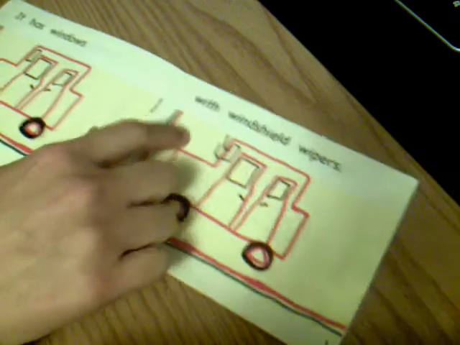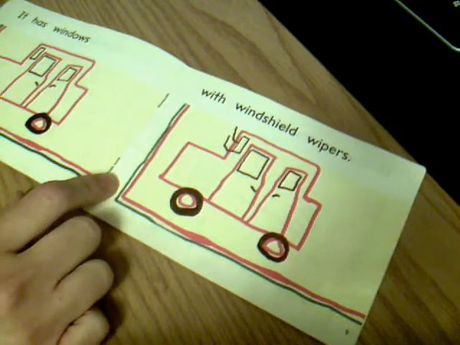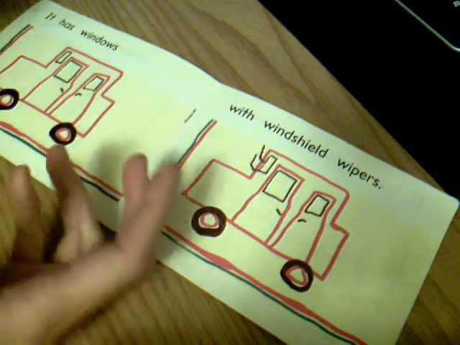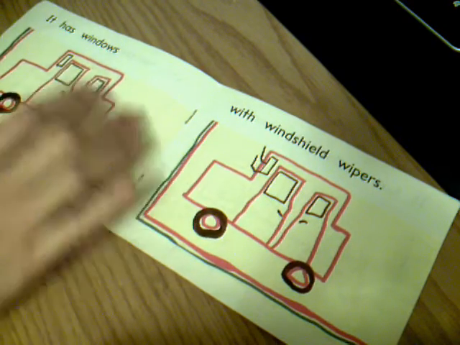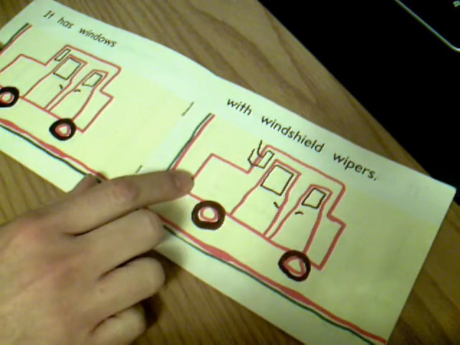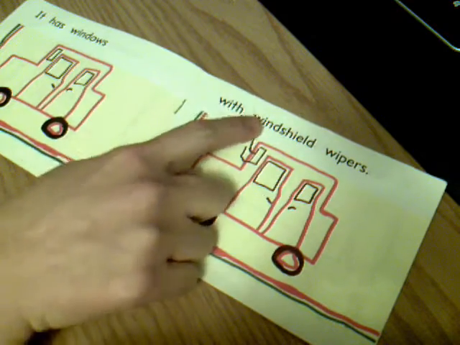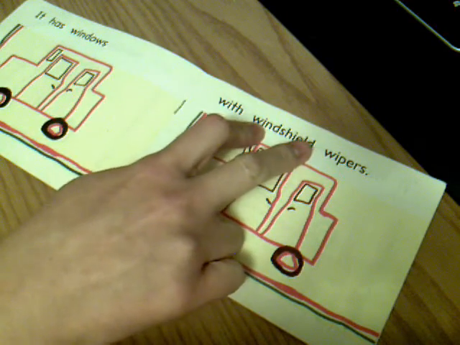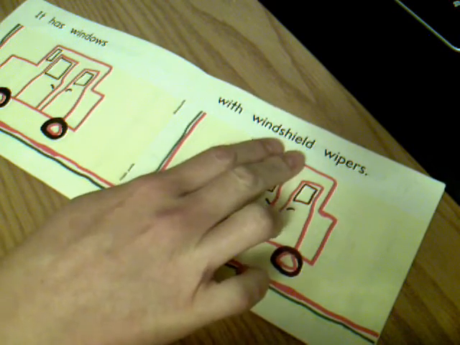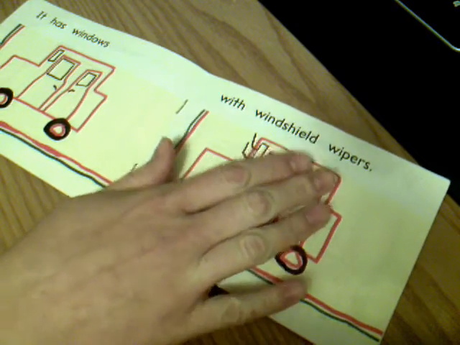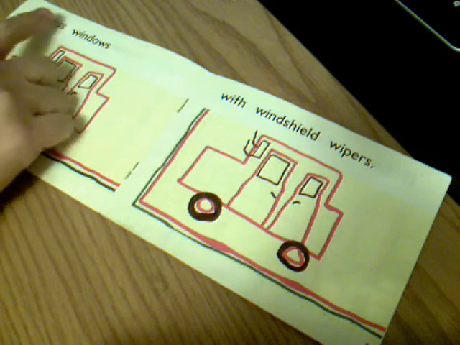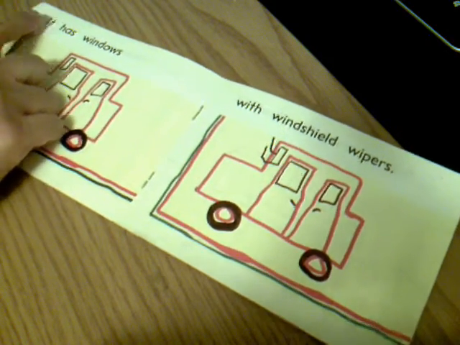It has windows, I said, with wipers, and that is what I would consider a meaning error. The meaning was still intact. We have windows with wipers. We don't always call them windshield wipers, but it's probably important because they omitted a word. It's also important to come back and point out the fact that they omitted the word, not that it's a bad thing. Though it doesn't affect the meaning, it's always good to make sure you go back and say, try that again.